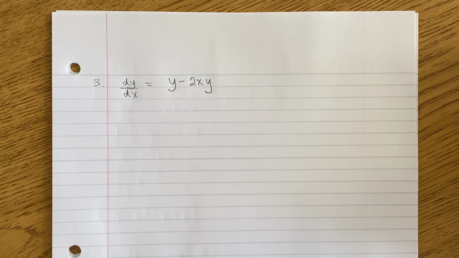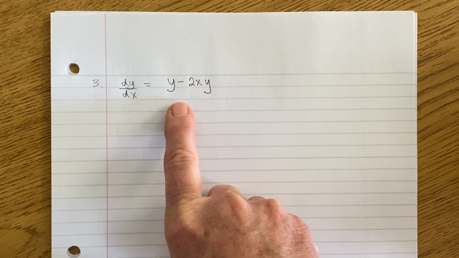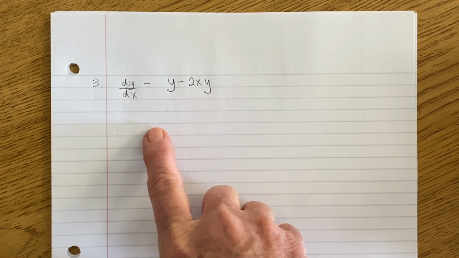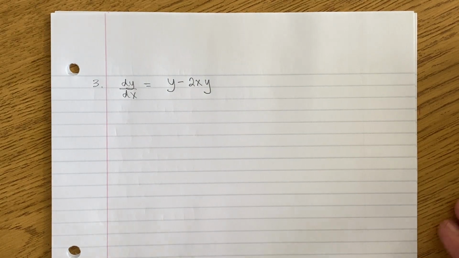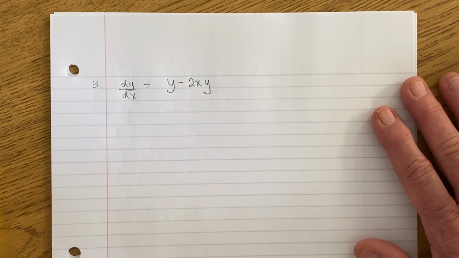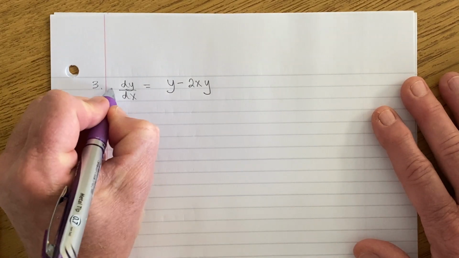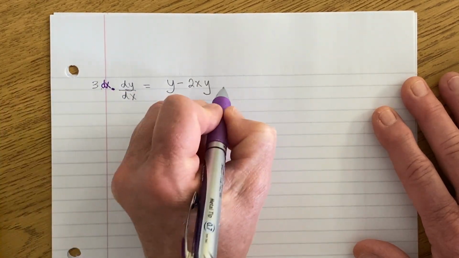Example 3, we're going to solve this separable differential equation. That means we're going to get back to y. Notice we don't have an initial condition. Our answer should contain a c in it. And I'm going to go ahead and pull the dx over to the right side.